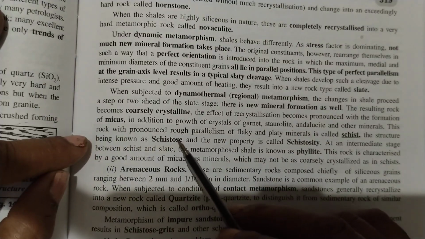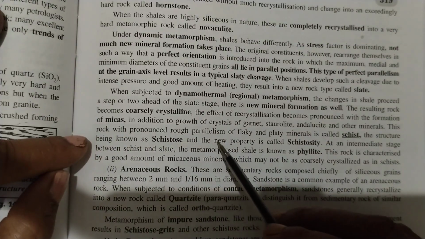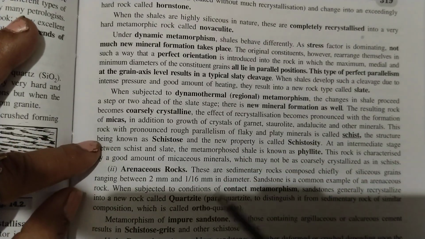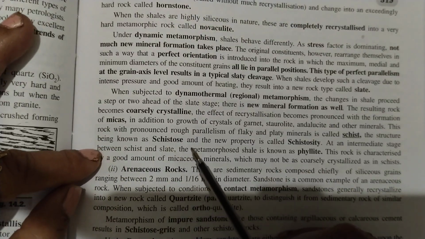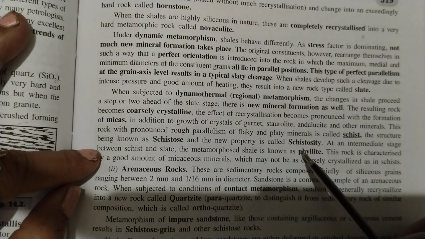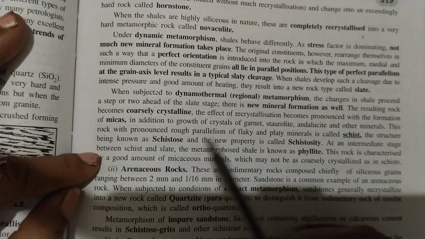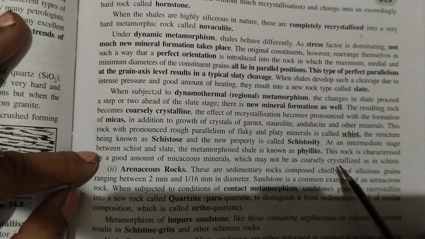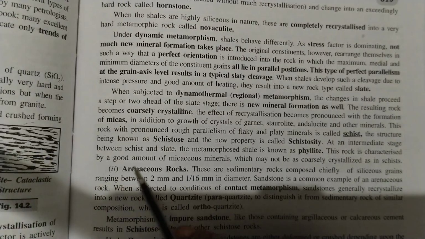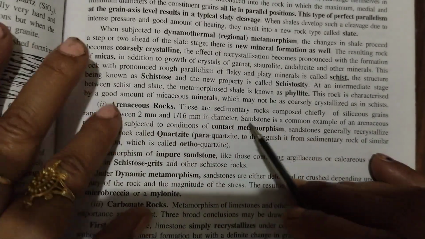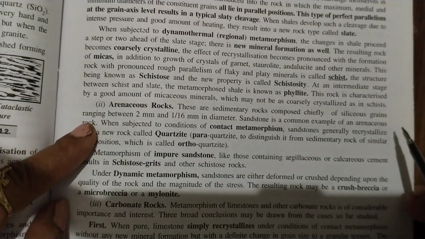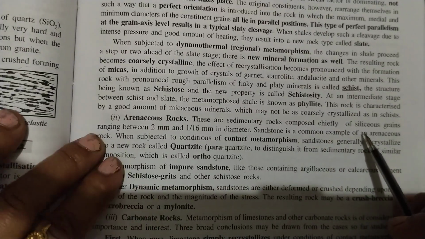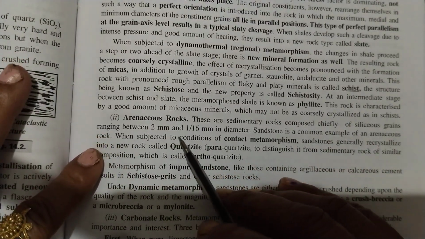These rocks, with a pronounced rough parallelism of flaky and platy minerals, are called schist. The structure is known as schistose and the new property is called schistosity. At an intermediate stage between schist and slate, the metamorphosed shale is known as phyllite. This rock is characterized by a good amount of micaceous minerals and may not be coarsely crystallized as in schist.